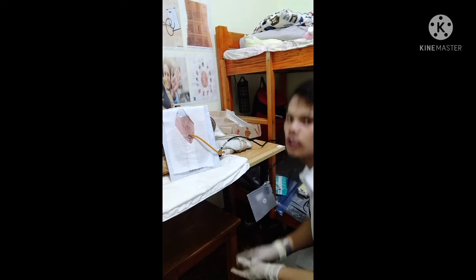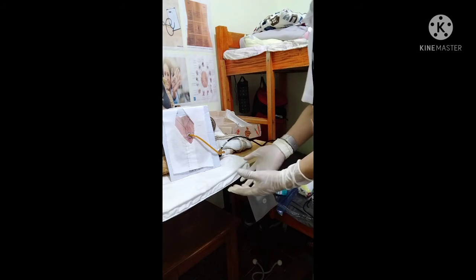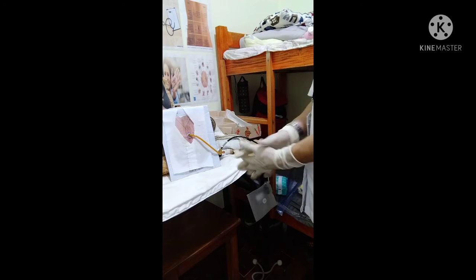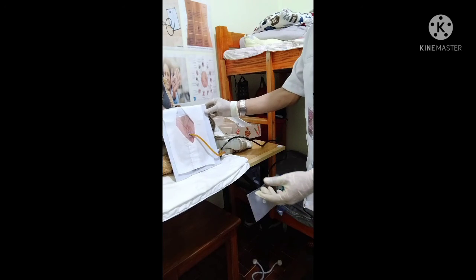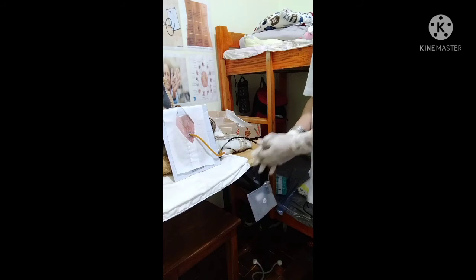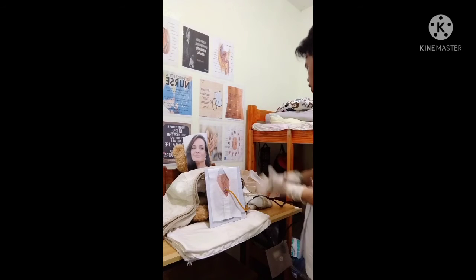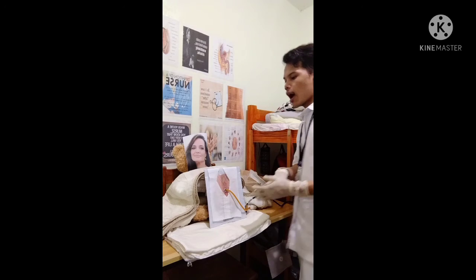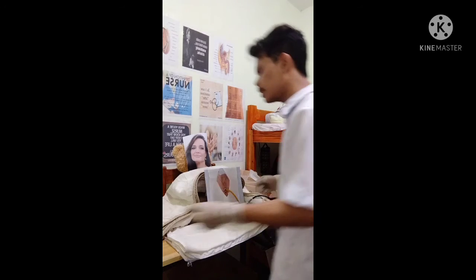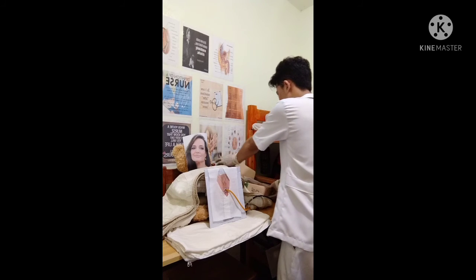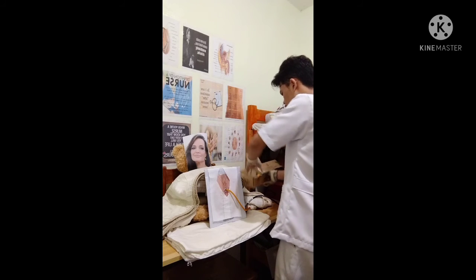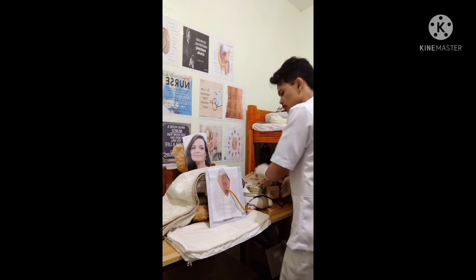So after that we need to place our patient in a comfortable position. So of course it promotes the patient's comfort. Now we need to do the aftercare. Of course we need to clean the materials that we've used thoroughly and immediately after doing the procedure.